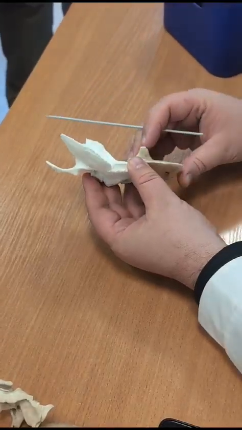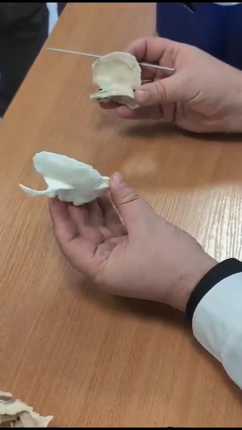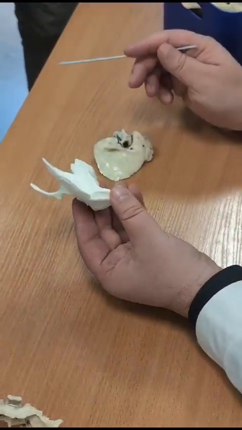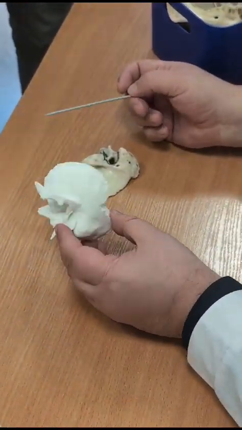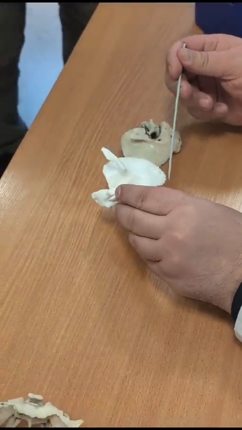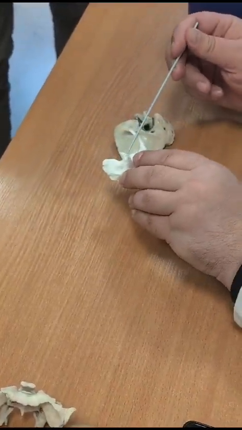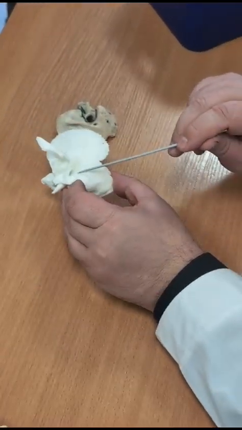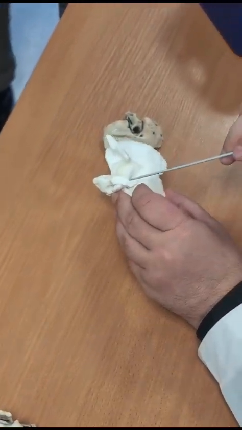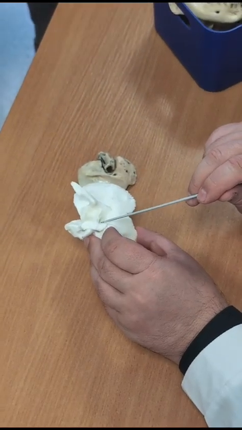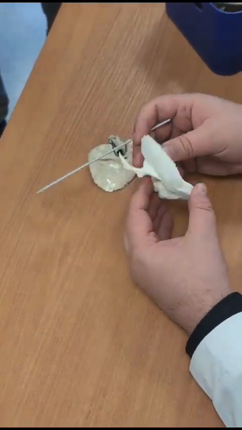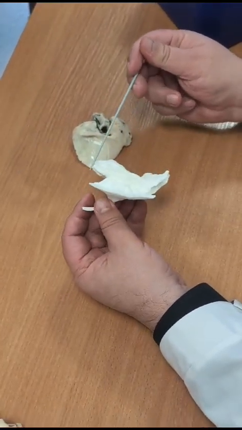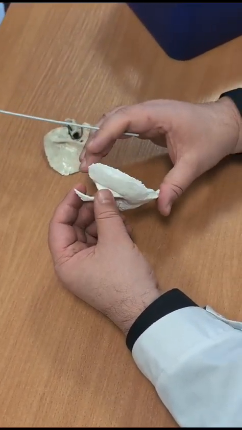Os temporale. This is left and this is right. This bone consists of three parts. This is pars squamosa, the smallest part, near the external acoustic meatus. This is the tympanic part, pars tympanica, and all the rest is pars petrosa, the stony part.